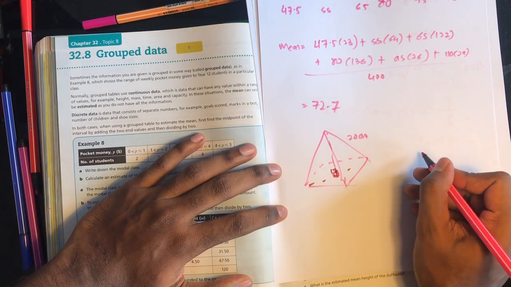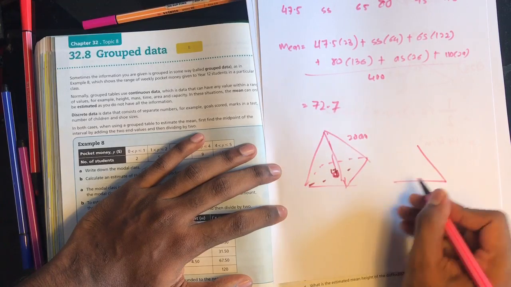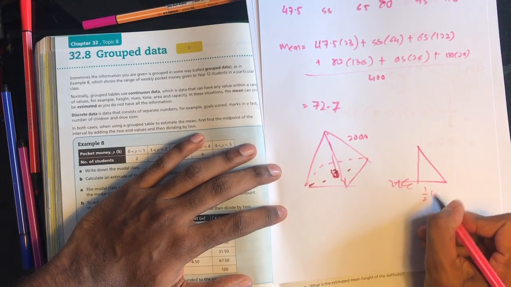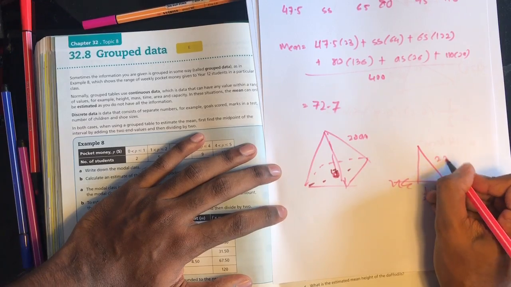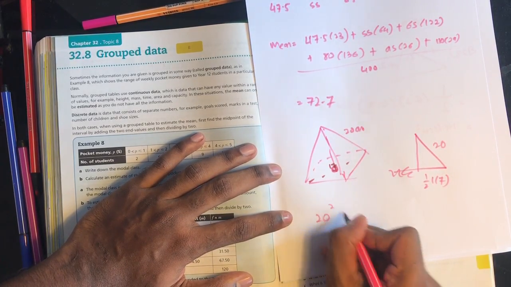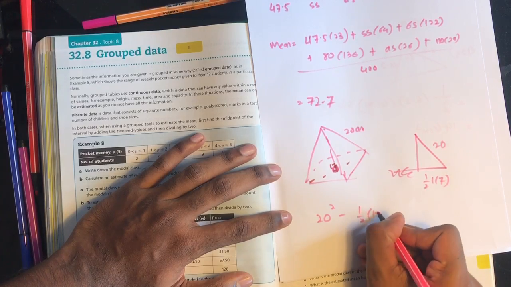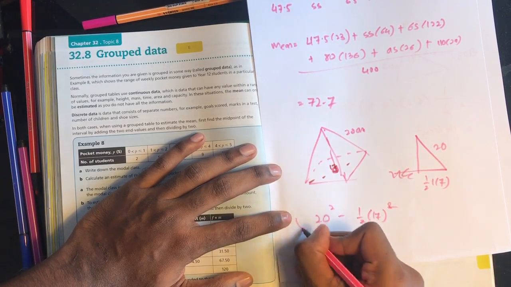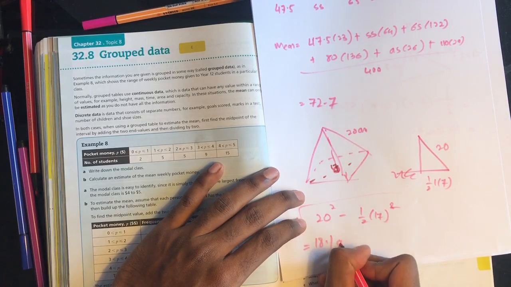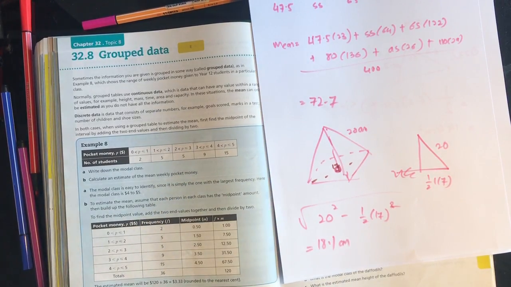If I illustrate this, it will look something like this. Ignore this part, it will look like this. This is 1 over 2 of 17, and this will be your 20. We want to find this, so we can use Pythagoras: 20 square minus (1 over 2 of 17) square, then don't forget to square root it. You will get 18.1 cm directly. 3D shapes I've covered a lot in most of the classes. So that's question 25.